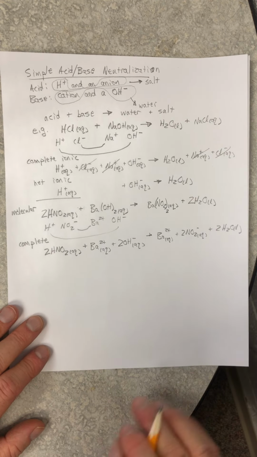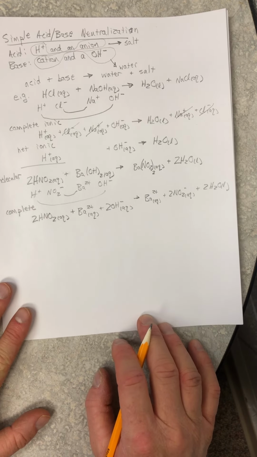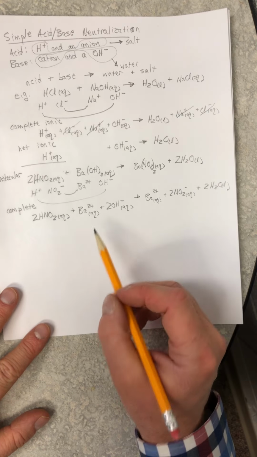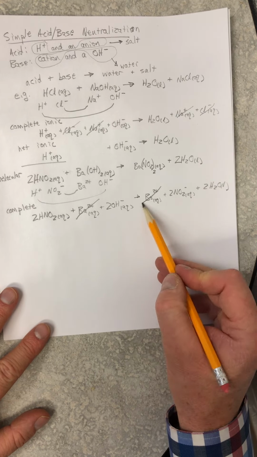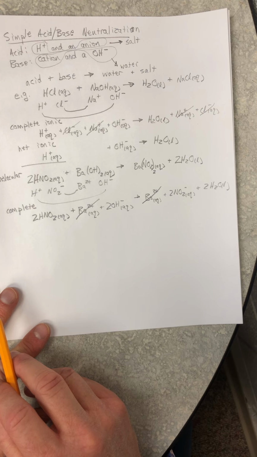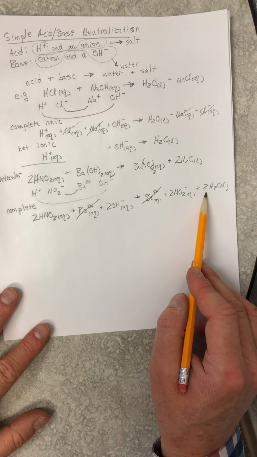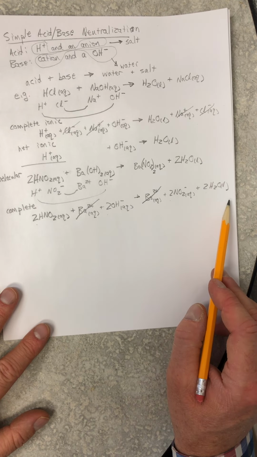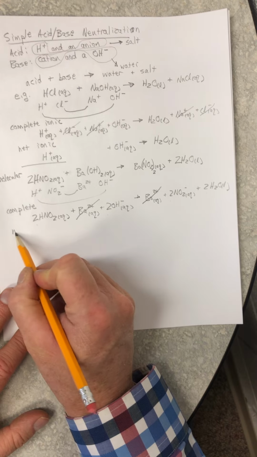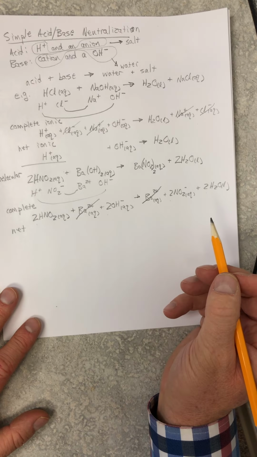All right, now let's cancel what's common to both sides. And there really isn't much. It's just the barium. The bariums go away. And then the other thing you might notice, here I've got 2, 2, 2, 2. Since they're all multiplied by 2 now, for my net, I can cancel the 2's as well.